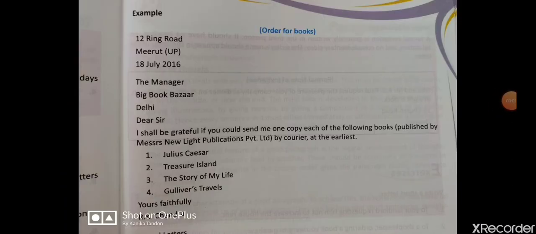Okay, this one is the informal letter. I'm sorry, this is a formal letter, because this is the letter we are writing to the manager of the bookstore. He is not our relative, so we have to put it under the category of formal letters. In this letter, first we have written the sender's address. If I am writing this letter, I'll mention my address first, then the date, and then to whom I am writing.